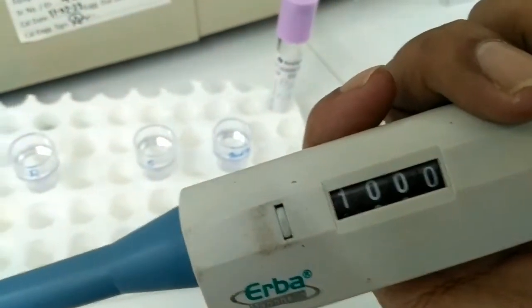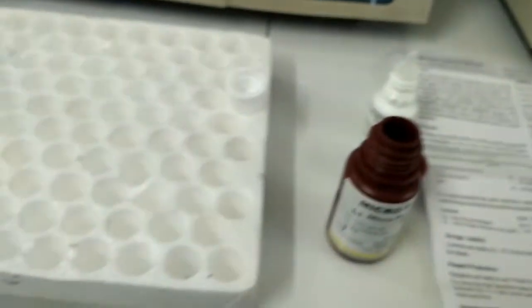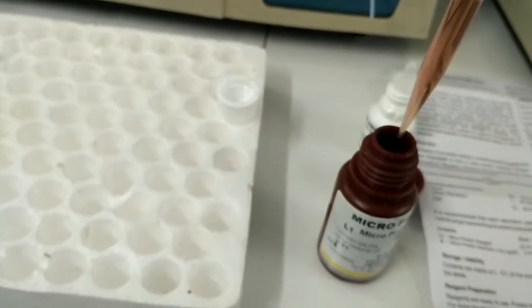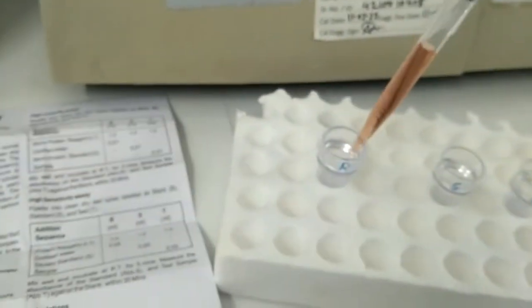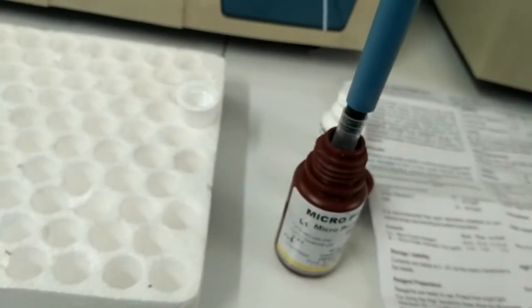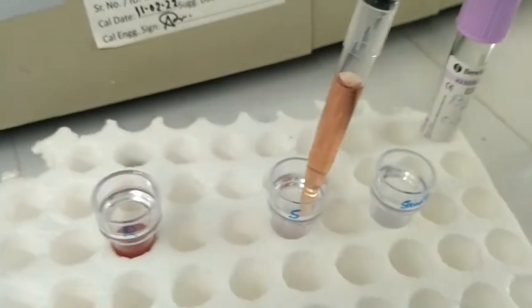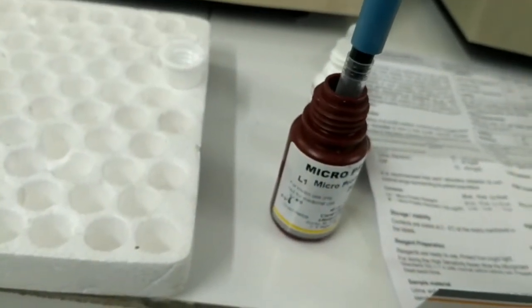At first we have to take a 1000 microliter pipette, and we have to transfer, very carefully, 1000 microliter of the reagent into each test tube. This means 1000 microliter into the reagent mark, the standard mark, and the sample mark test tube.